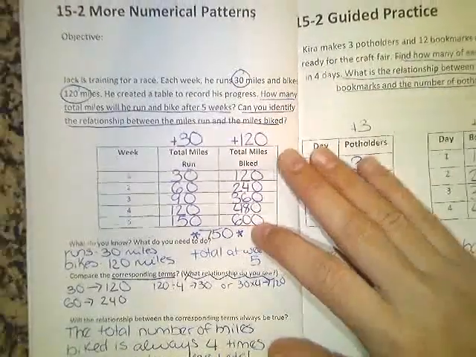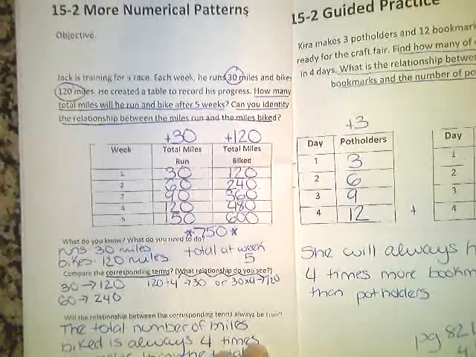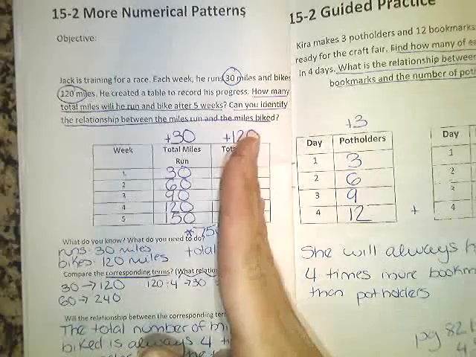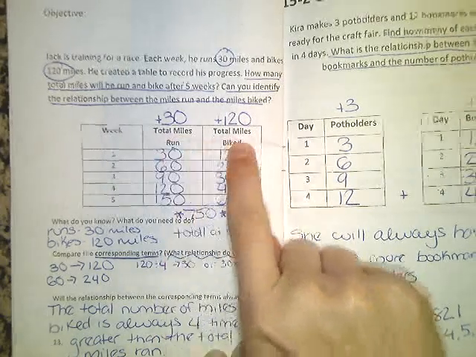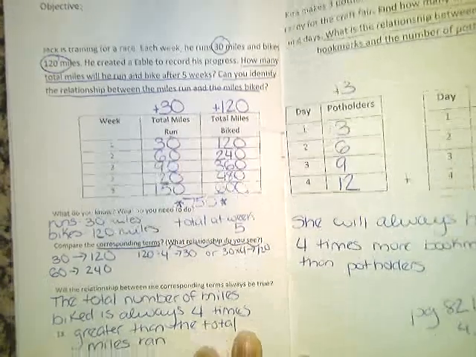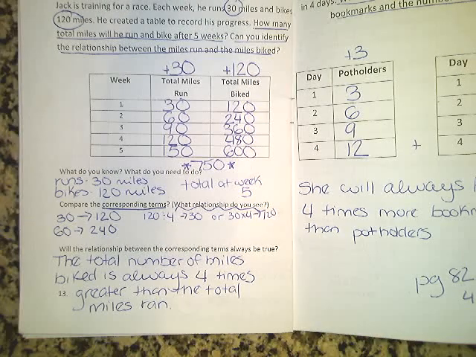15.2 was more numerical patterns. It got a little spicier. Instead of having the same rule for each number sequence, you had two different number sequences, but two separate rules. For example, this one you added 30, this one you added 120. And you still had to look and identify those corresponding terms in order to develop the relationship. Look and see what do those corresponding terms have in common. So in this case, we said the total number of miles biked is always 4 times greater than the total miles ran.